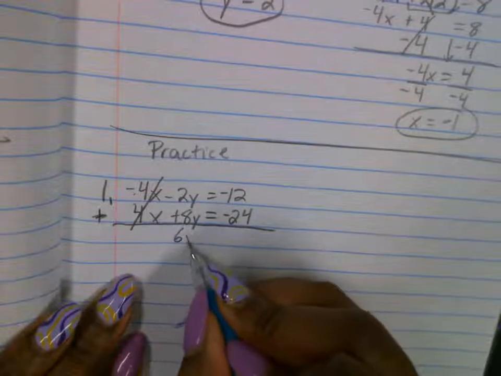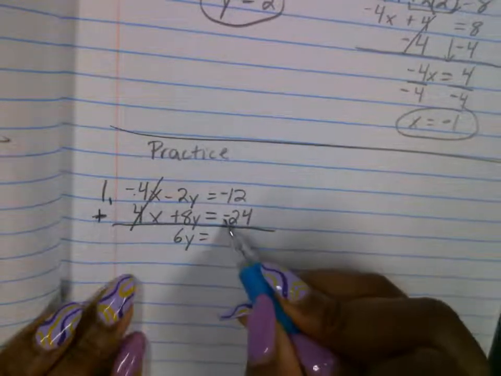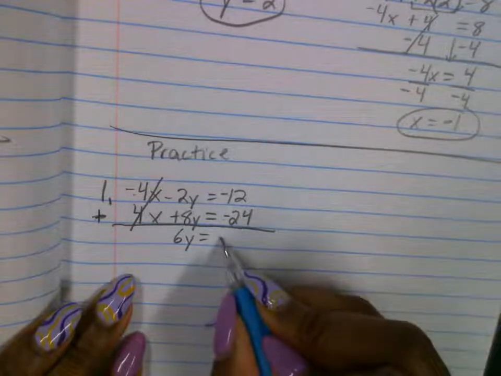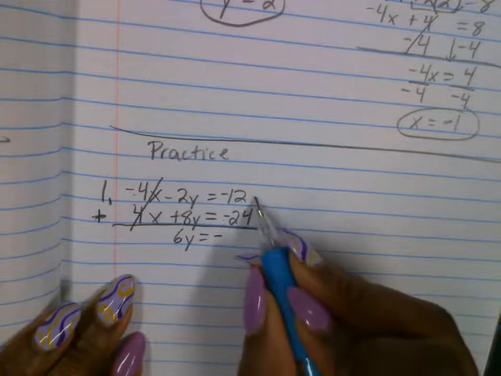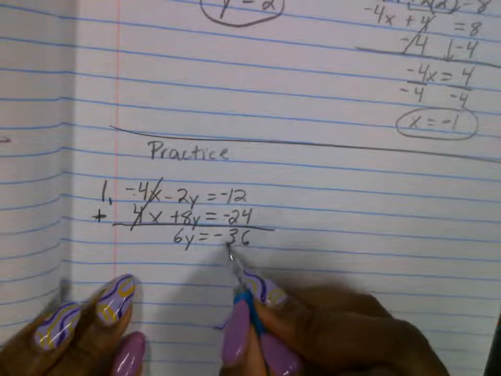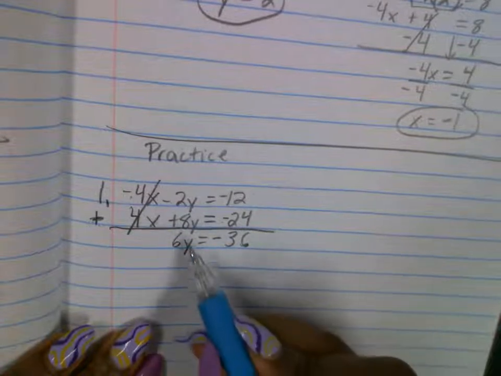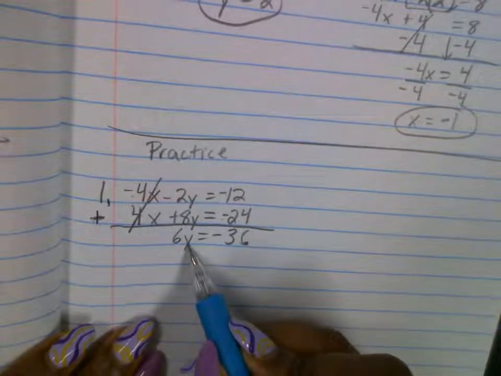That's 6y. Very good. And then we have a negative 12 plus a negative 24. What does that give me? A negative what? This is 6, and this is what? 3. Does that make sense? So now how do you solve for y? What do you do to get y by itself?